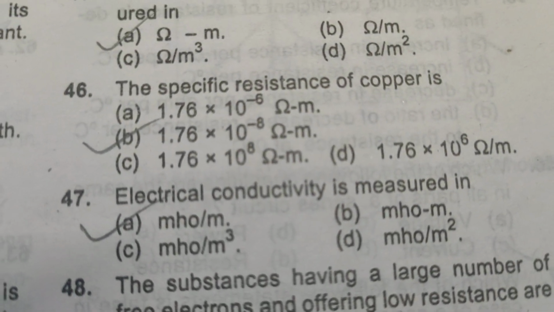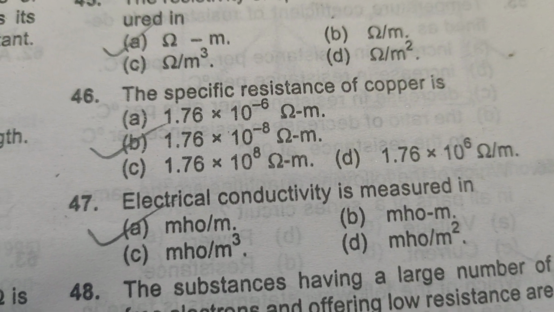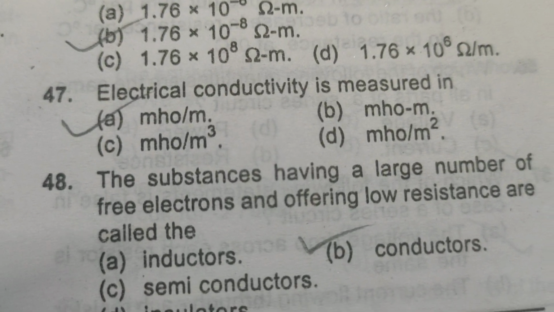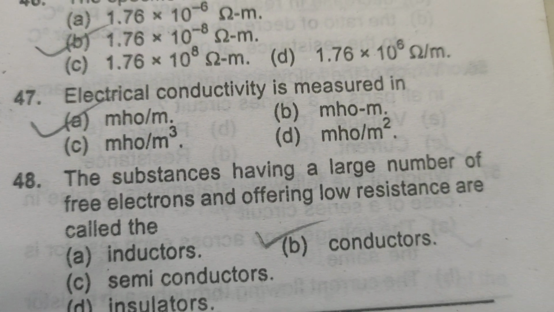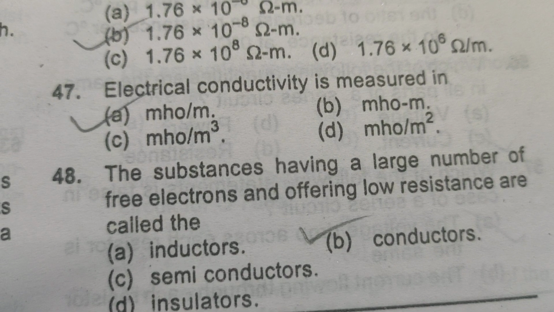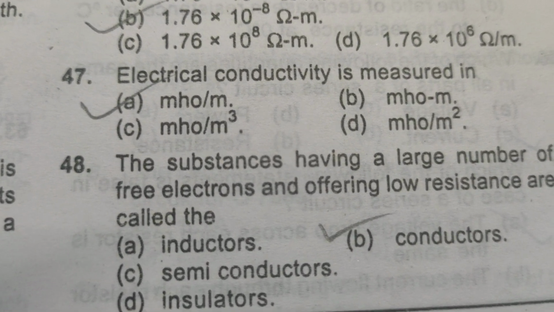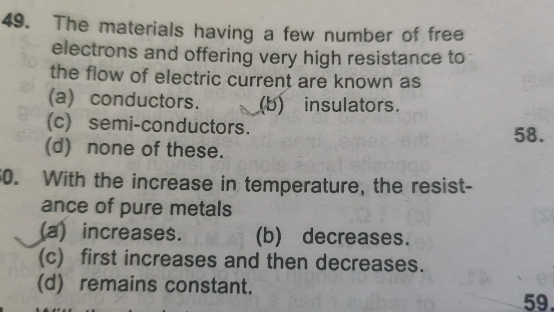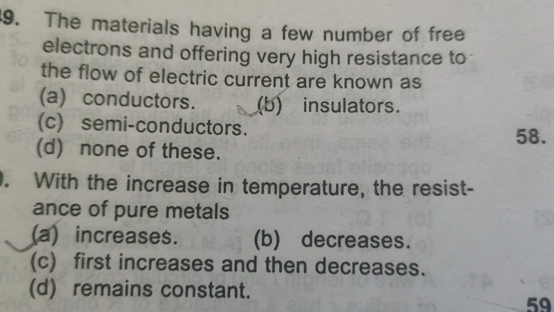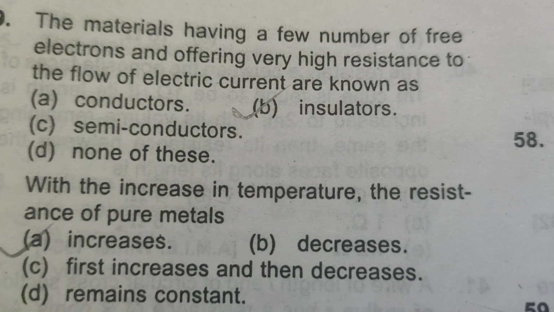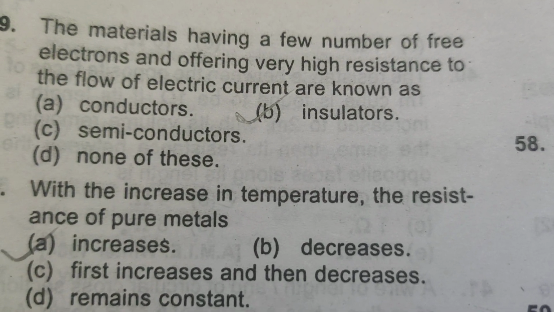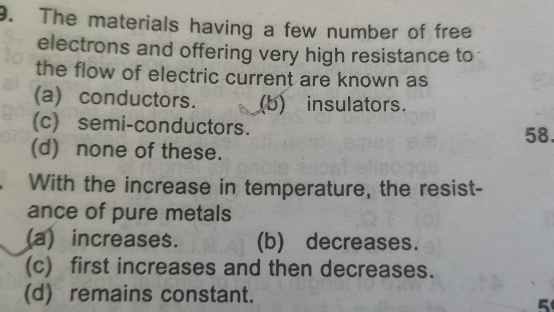Electric conductivity is measured in mho per meter. The substances having a large number of free electrons and offering low resistance are called conductors. The material having few free electrons and offering very high resistance to the flow of electric current is known as an insulator.